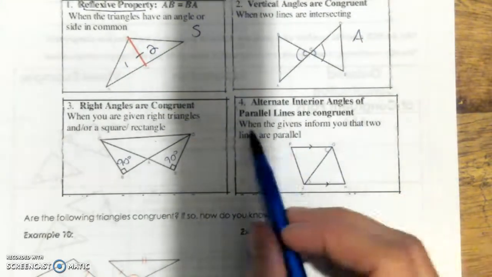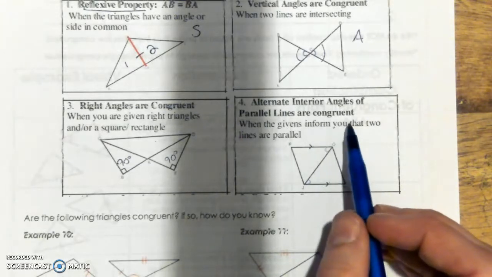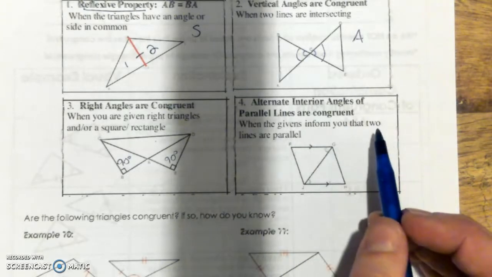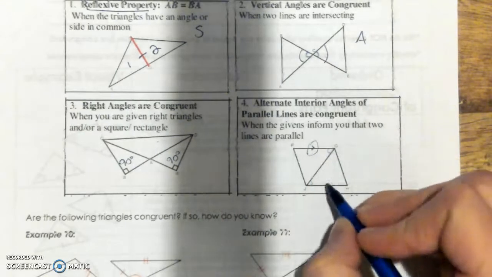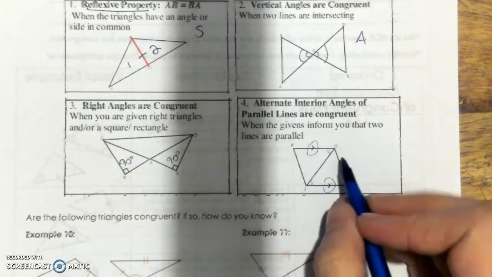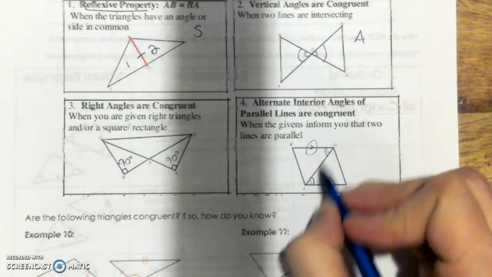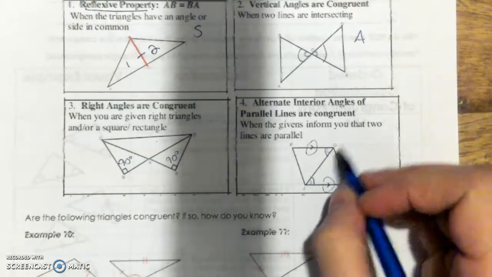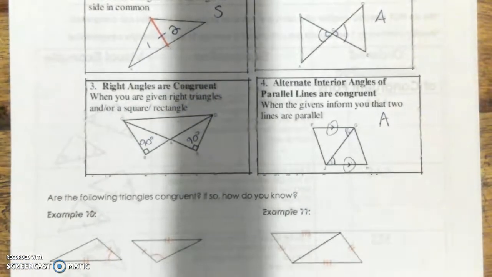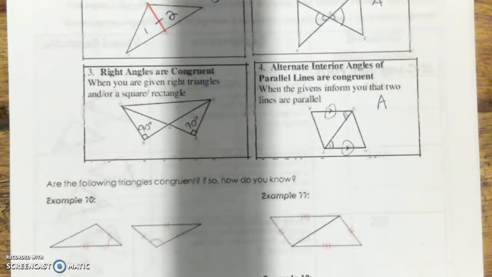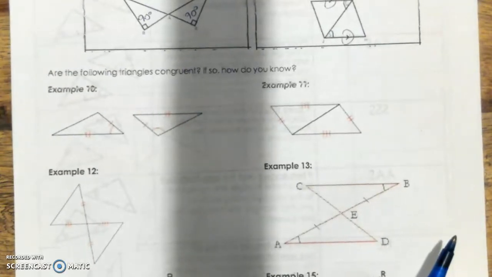Okay, alternate interior angles of parallel lines are congruent. You know that from SCAVAS. So here I have this arrow and this arrow that signifies they're parallel. So I know that these 2 are alternate exterior and they're congruent, so they would count as an A in one of my postulates up here, corresponding congruent angles. All right, let's see if we can figure out if these triangles are congruent.